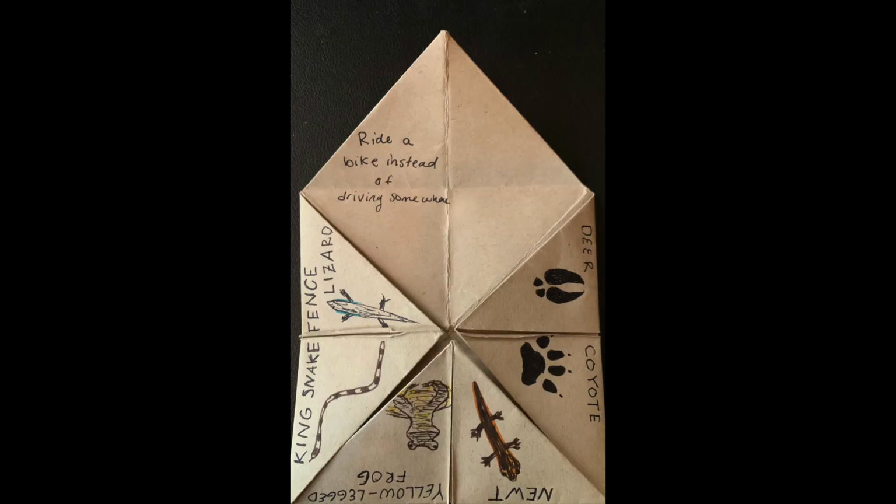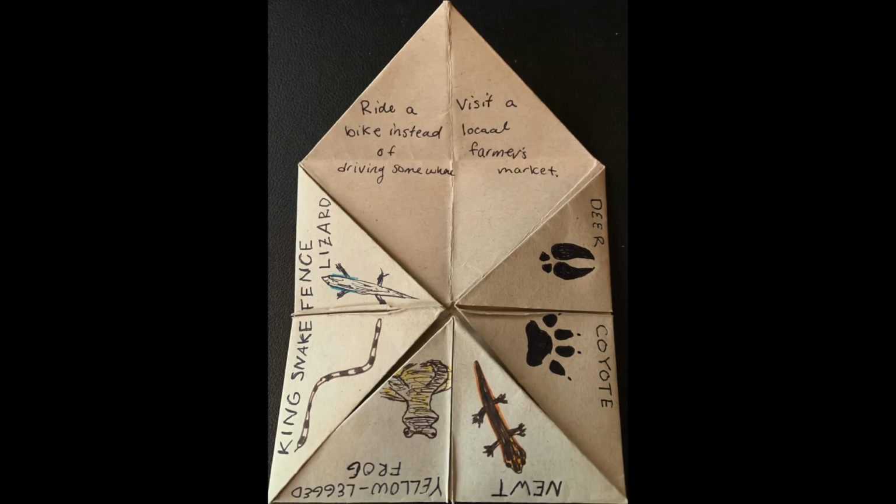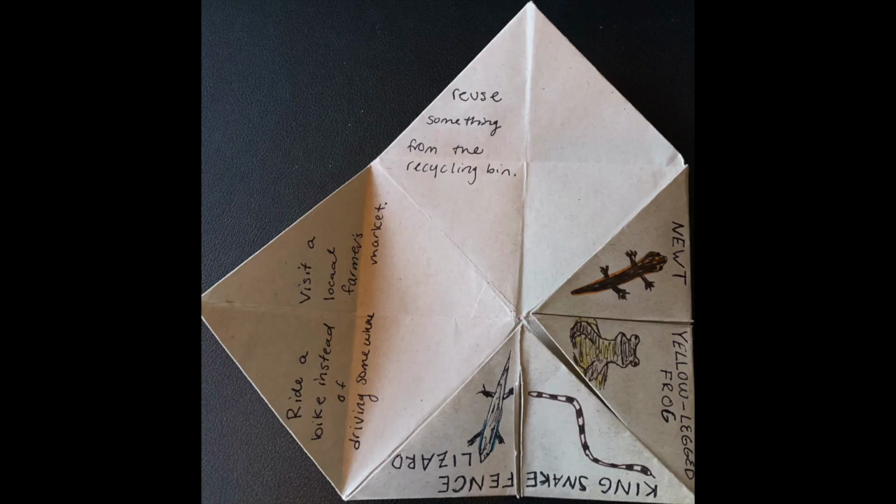This is the most important part because this is how we're going to protect our habitats. In these 8 spaces, we're going to write down some ways that we can help fight climate change. I'll give you some examples, but I bet you already know some. Ride your bike instead of driving somewhere because bikes don't release any carbon dioxide. Visit a local farmer's market so your food doesn't have to travel as far to get to you. Reuse something from your recycling bin.